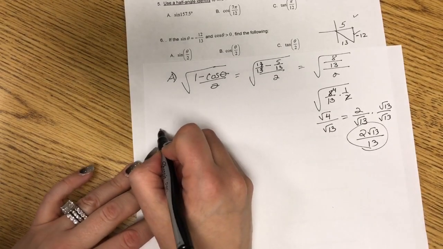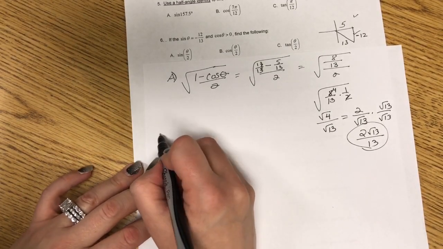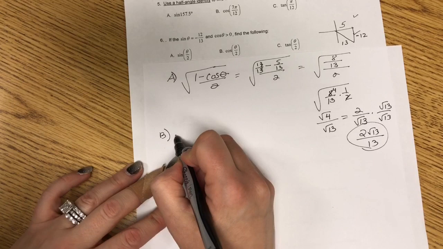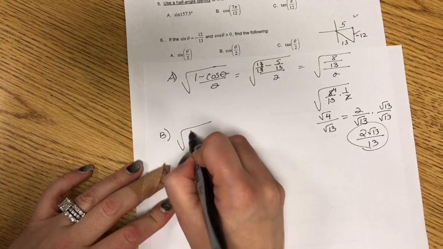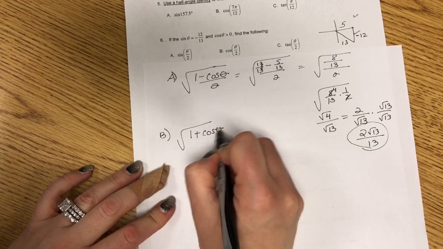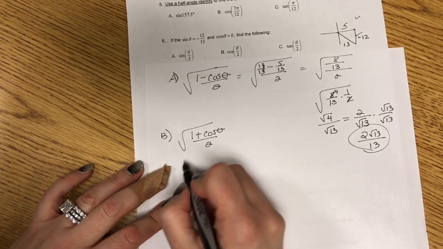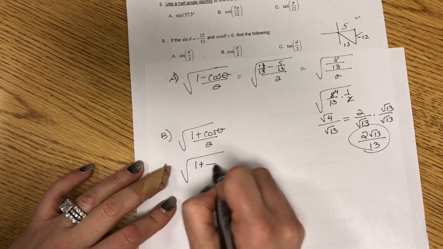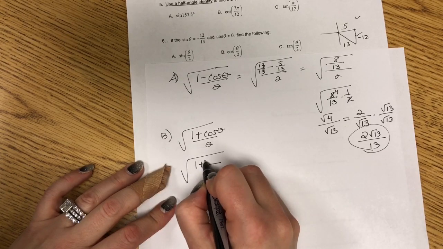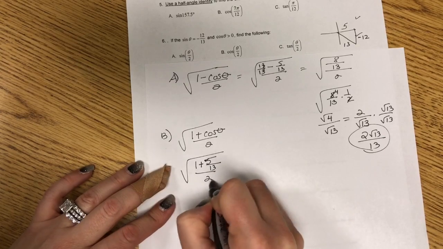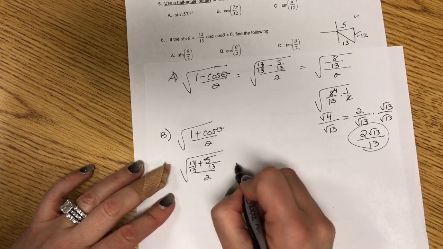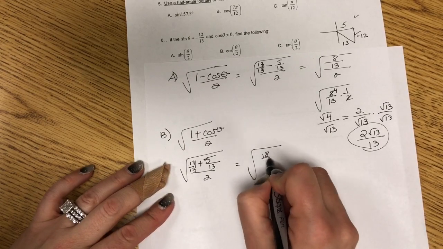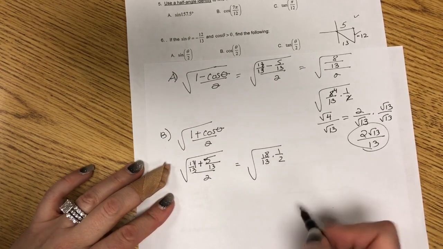Okay, B, cosine of theta over 2 is the square root of 1 plus cosine theta divided by 2. Cosine from that picture is 5/13 again. Oh, so it's going to be the same. This will be 13 over 13, but now 13 plus 5 is 18/13 times a half.